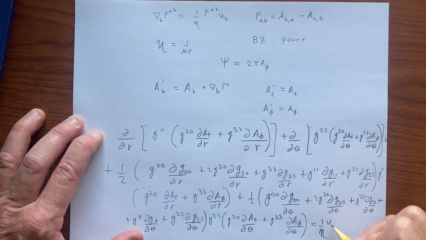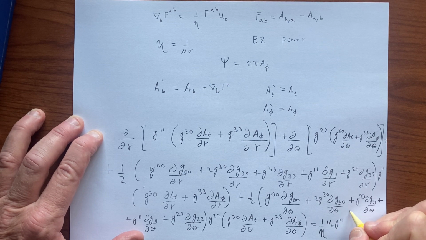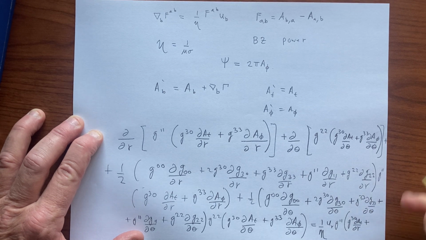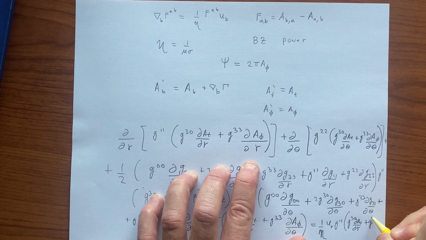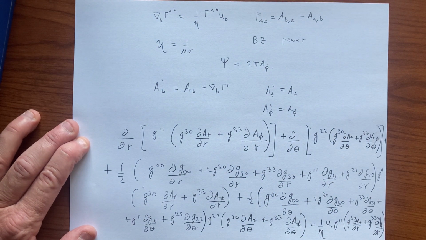U, the radial, g11, g30 dA t in r plus g33 dA phi with respect to r. So that's what this thing reduces to, and the differential equation will simplify it further.